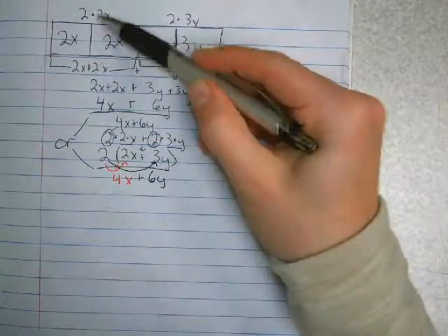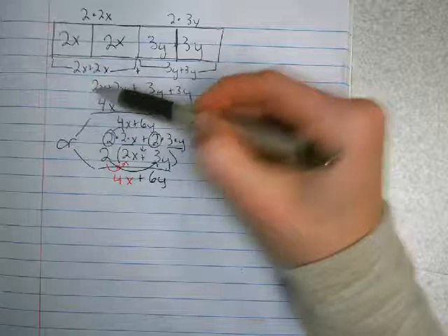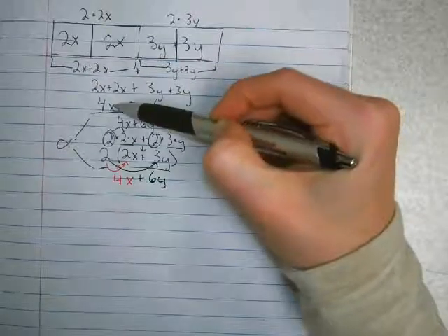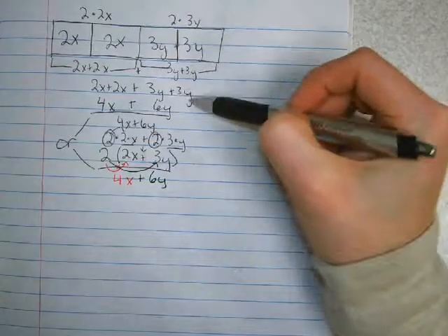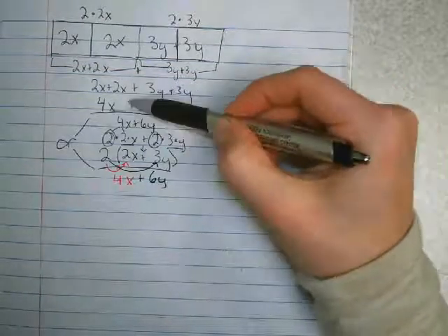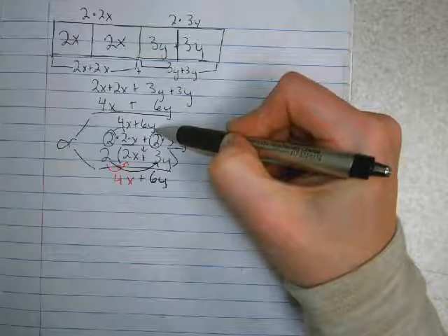And 2 groups of 2x would give me 4x, or you could take 2x's plus 2x's would be 4x's, plus 3y's plus 3 more y's would be 6y. So you get your 4x plus 6y. Now, I wrote that term right here, 4x plus 6y.